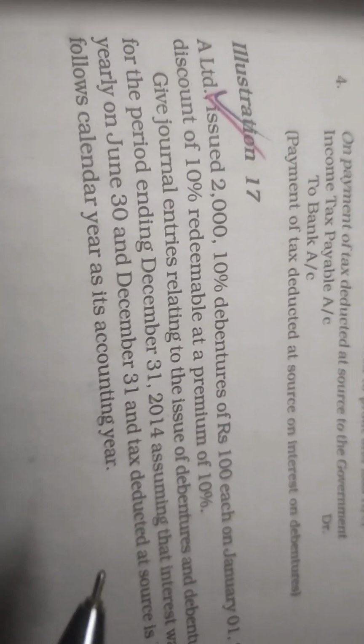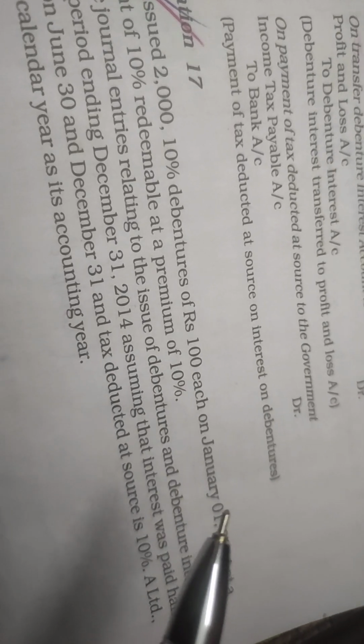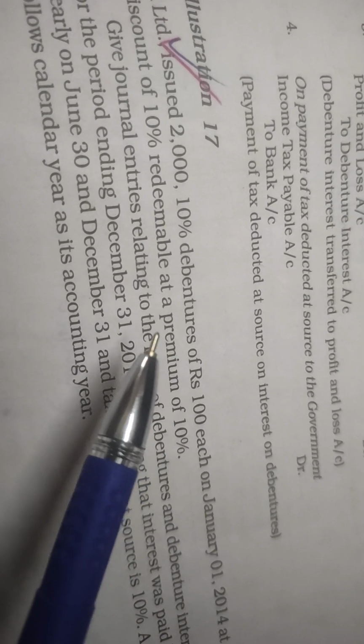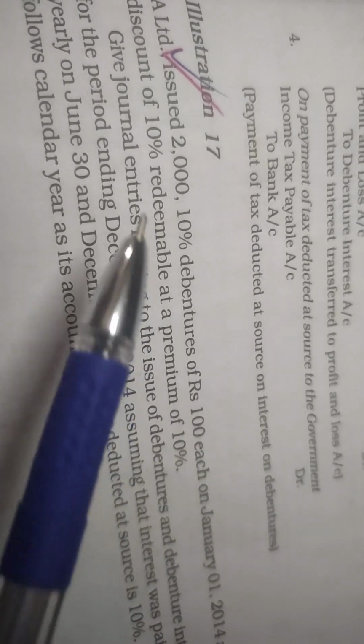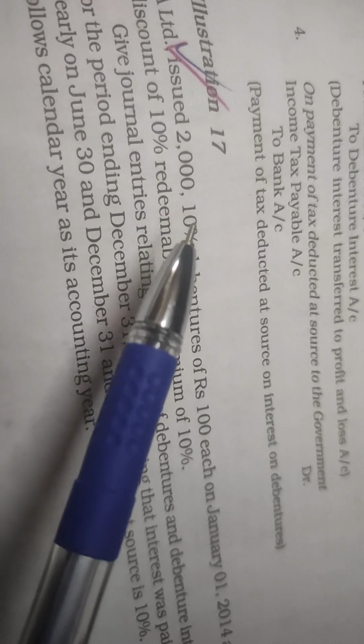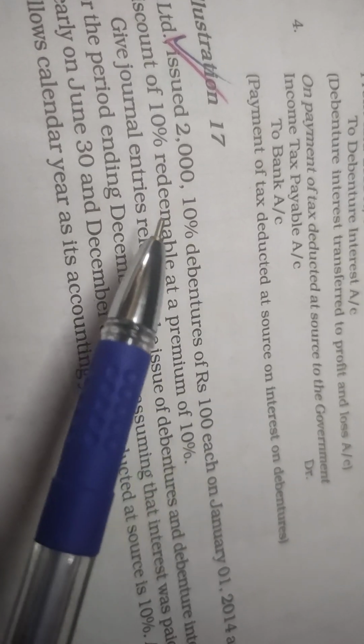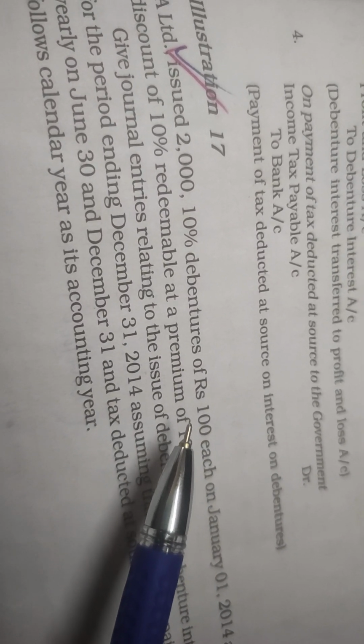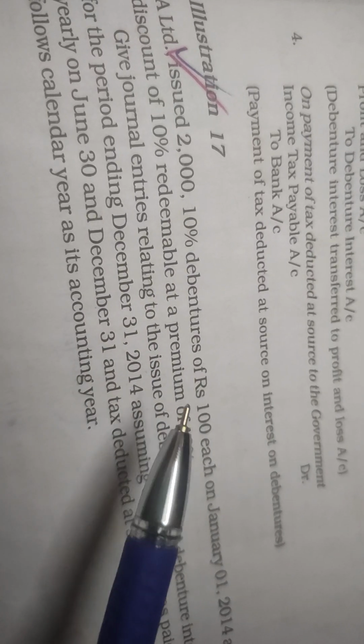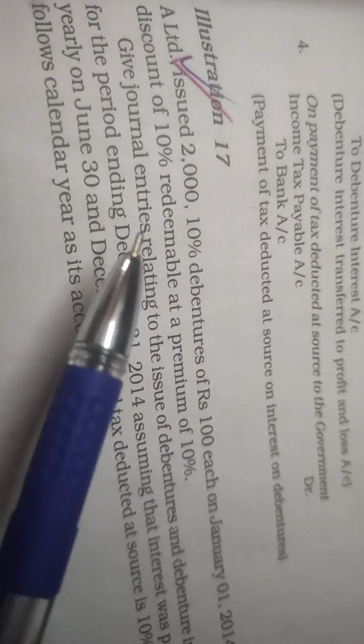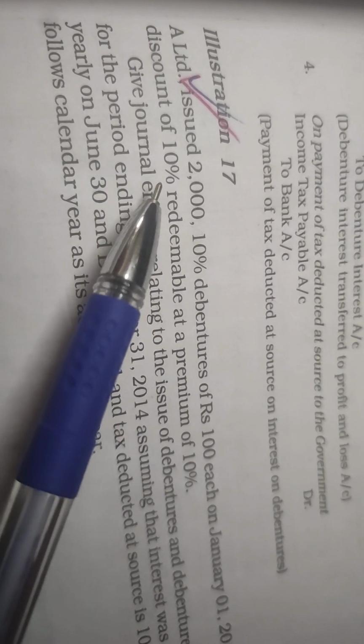Here the debentures are issued at a discount of 10%. The actual amount of debentures is 2000 into 100, that will be 2 lakh. Then there is a discount of 10%.